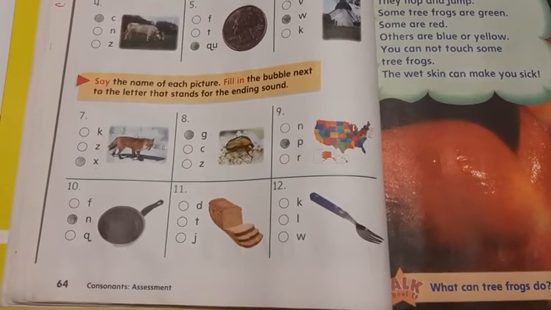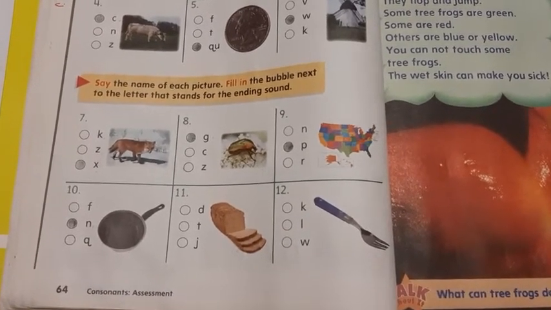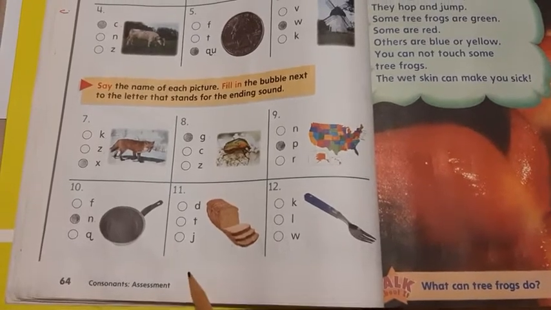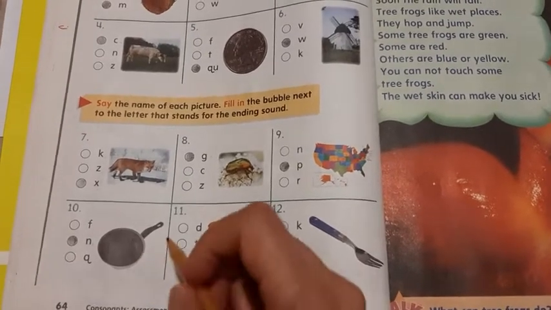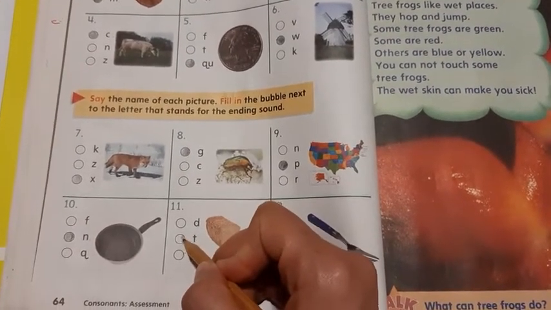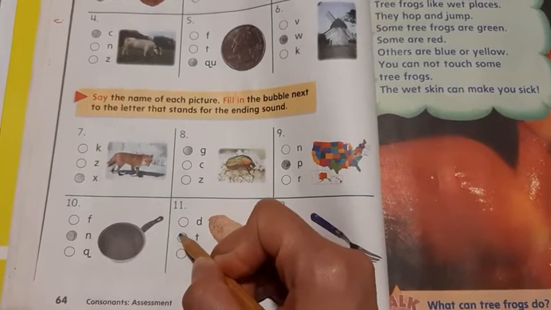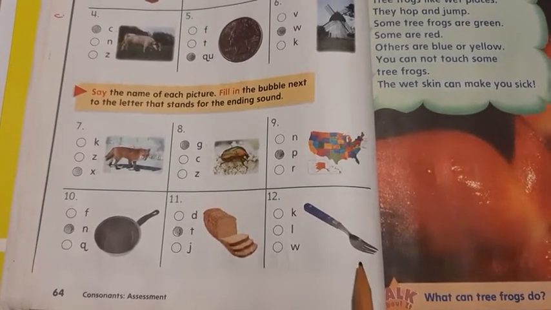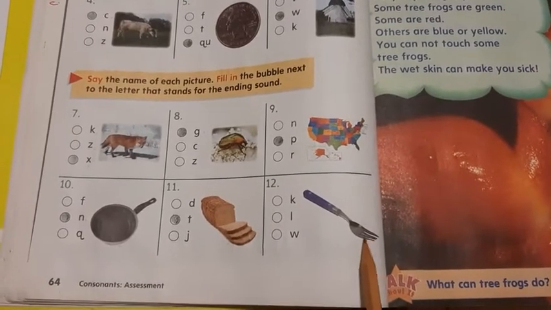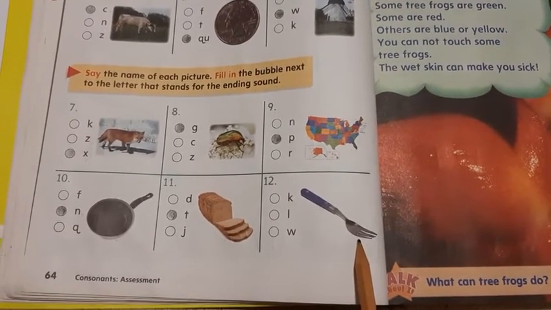What is the ending sound? Toast. T, t, t. So the ending sound is t. So the sound of which letter is t? Is it this one? No. Is it this one? Yes, it is. So we fill it in. Okay, and we go to number 12. What was this called?